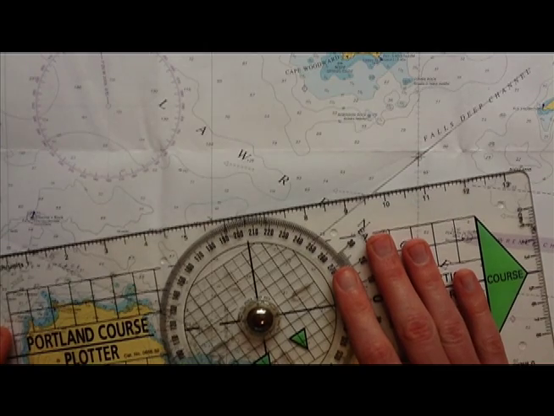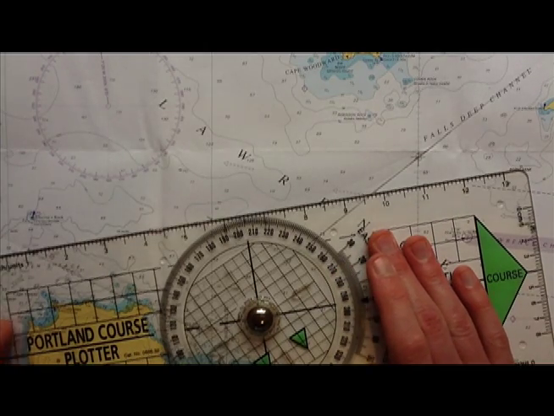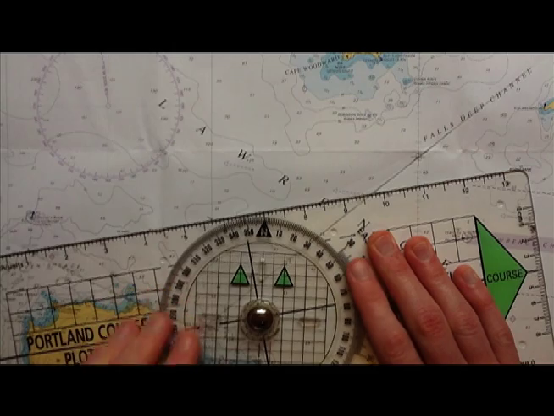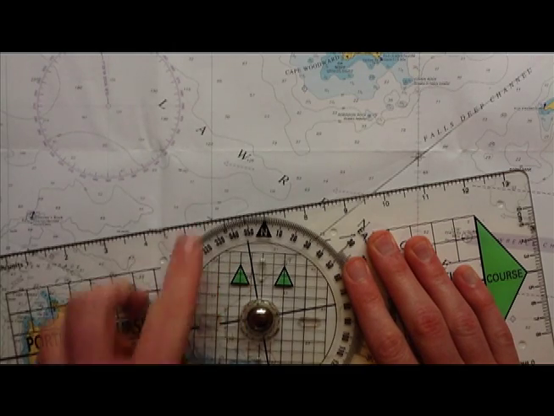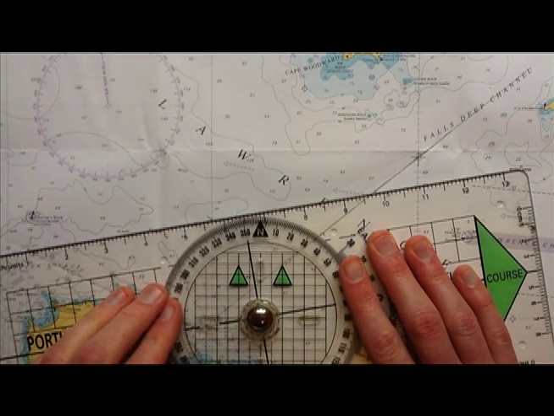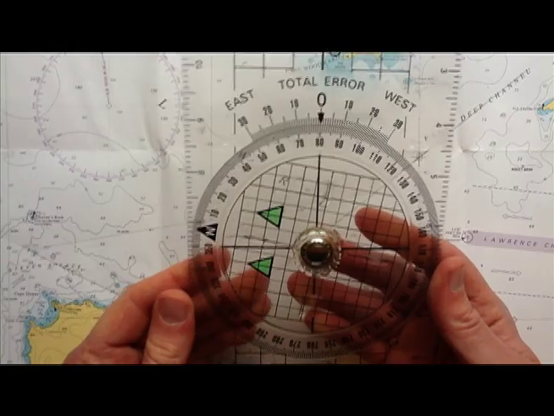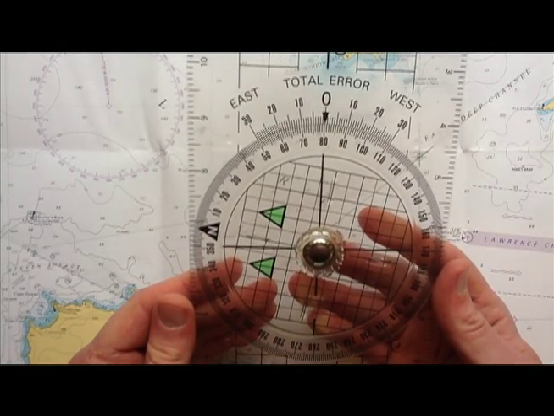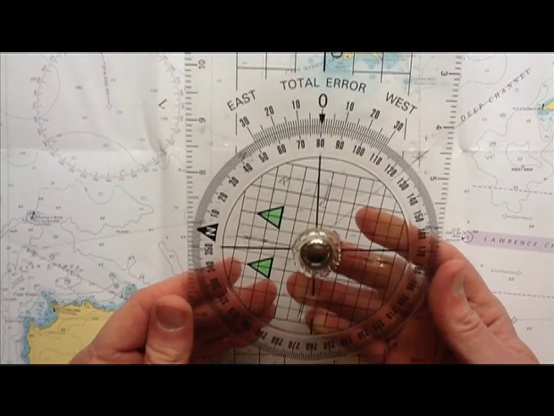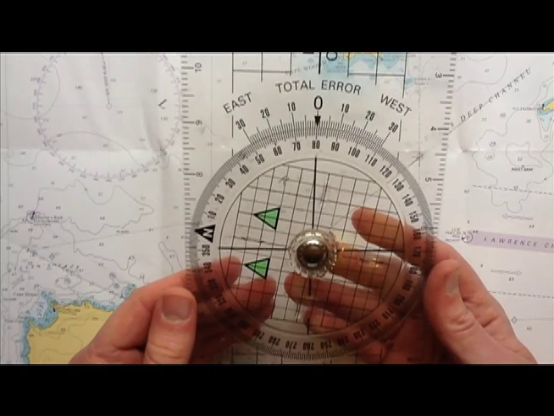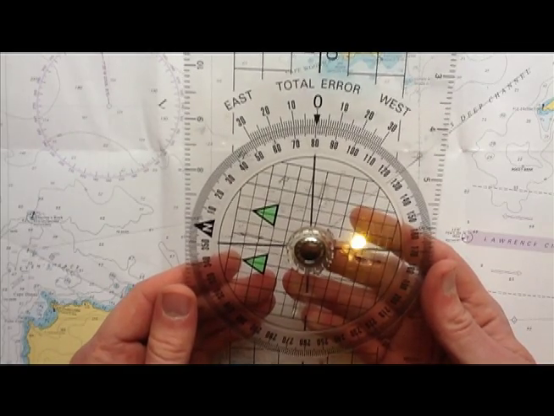As we've done before, we line up our plotter, we turn the bezel so that the arrows and the lines line up with the north on the chart. We can then read off the figure, in this case 80 degrees. So our course to steer is 80 degrees true. We can then go on to adjust for variation and allow for leeway.